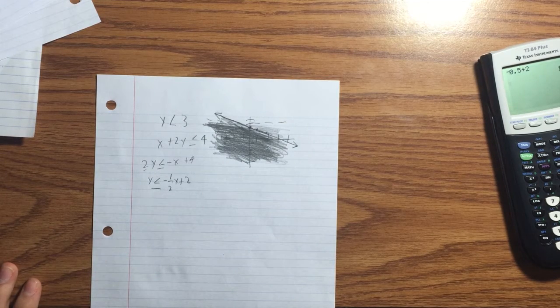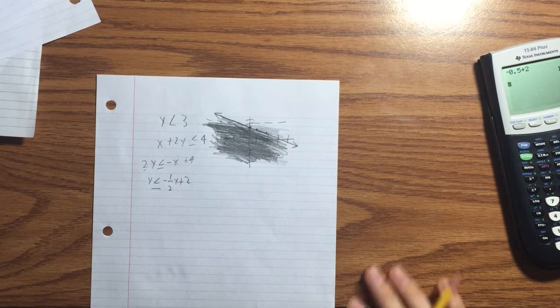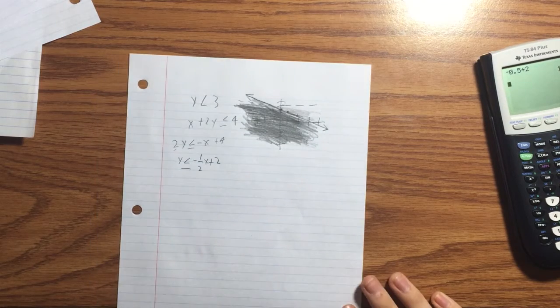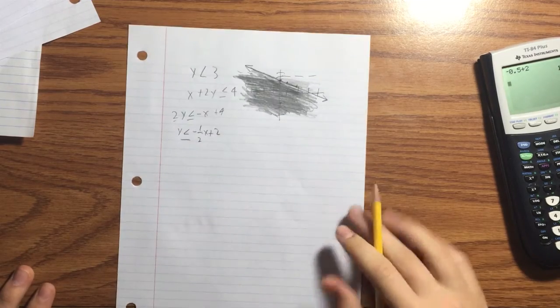Now, I mean, that's really all there is to understanding where the solutions are. All you need to do is graph it, make sure that you know where to shade it. Actually, I'll talk about that real quick.